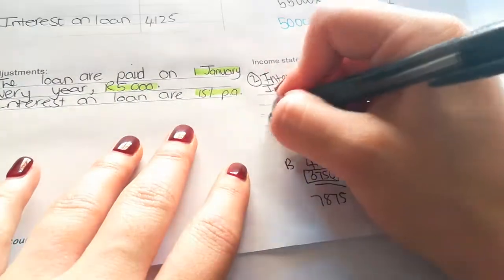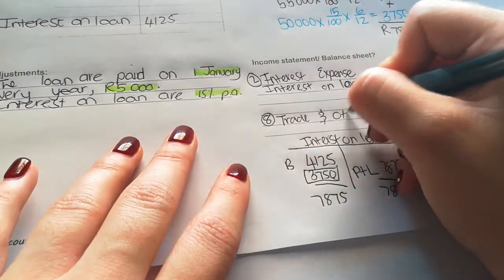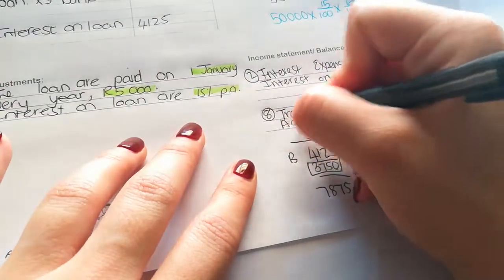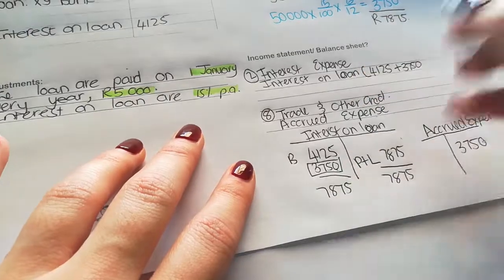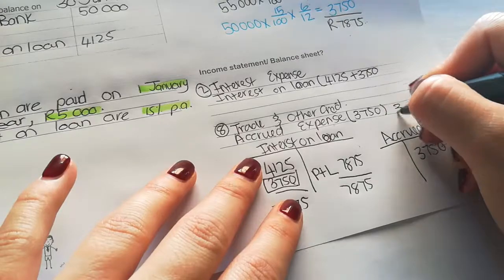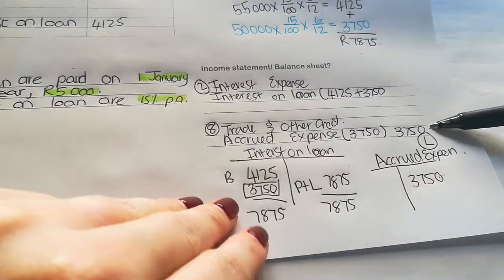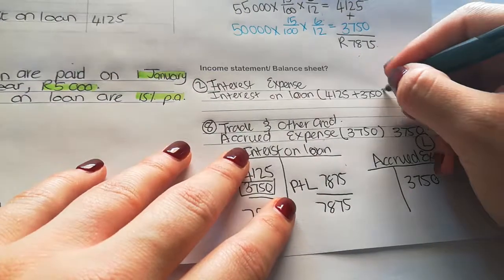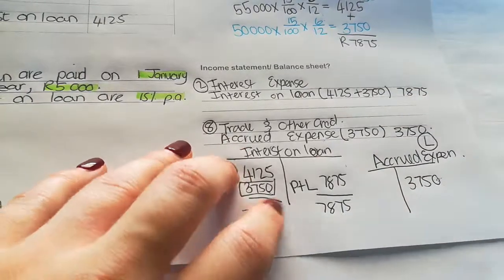So therefore in note 8, which is my trade and other creditors, I'm going to have accrued expense, in brackets, 3,750. So 3,750 will be accrued expense in my trade and other creditors, and then my interest on loan is the total expense for the year, which is 7,875.